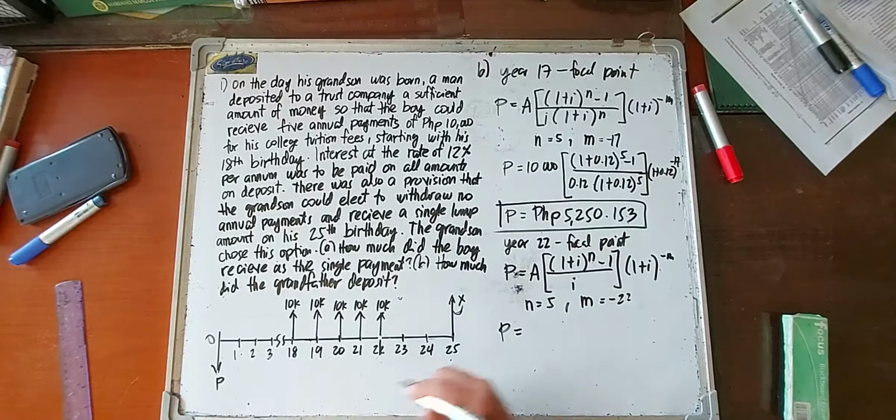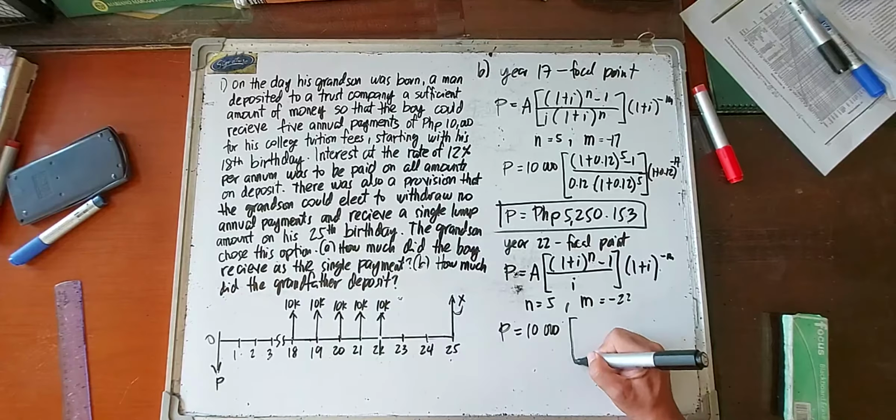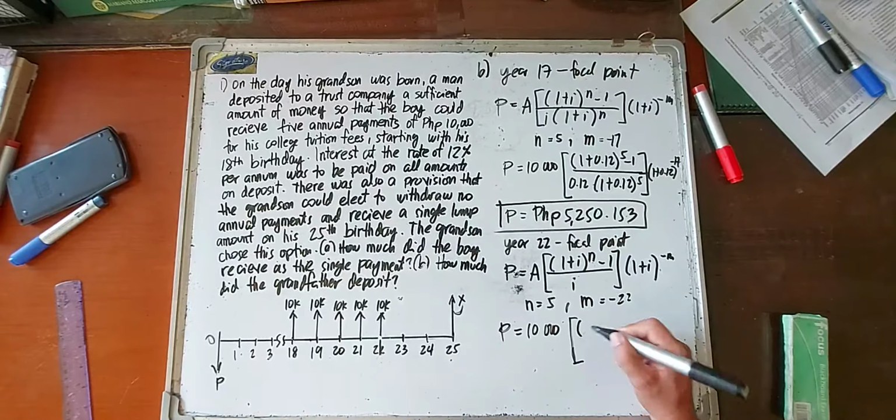So the present worth is equal to 10,000 times this factor.